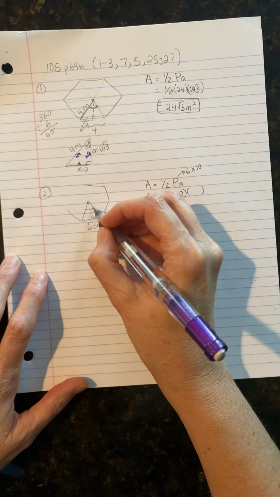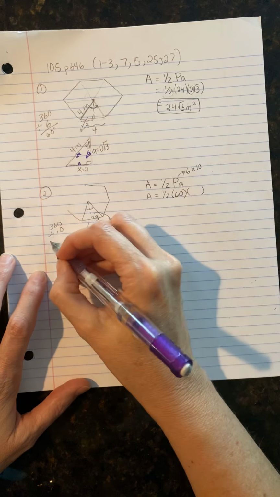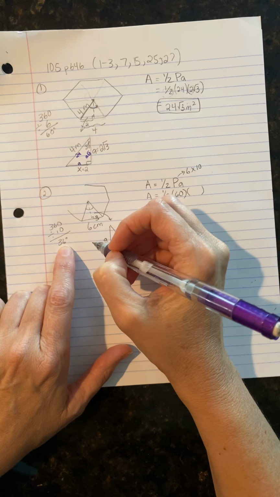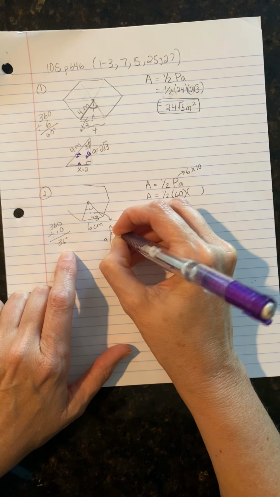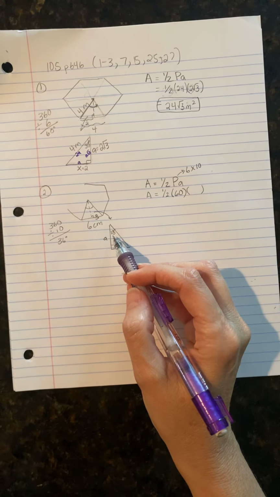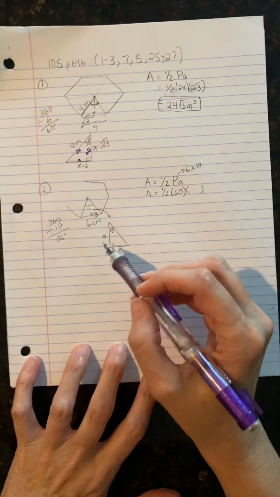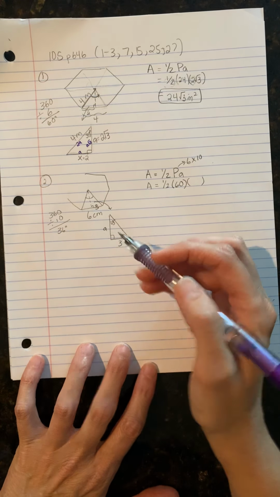That central angle is 360 divided by 10 because it's a decagon, and you get 36 degrees. And then when you drew in that apothem, that 36 got cut in half, so this is 18 degrees. Now, 18 degrees is not special. It's not 30 or 60 or 45. So the only way to get this missing value A is to use trigonometry.